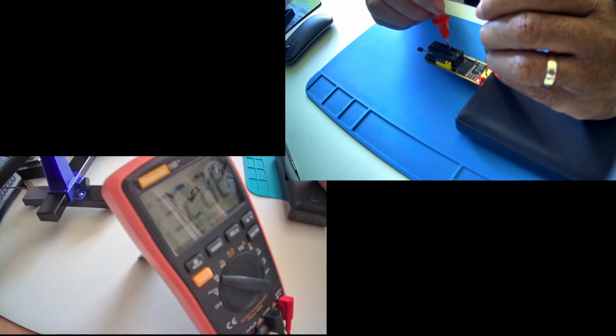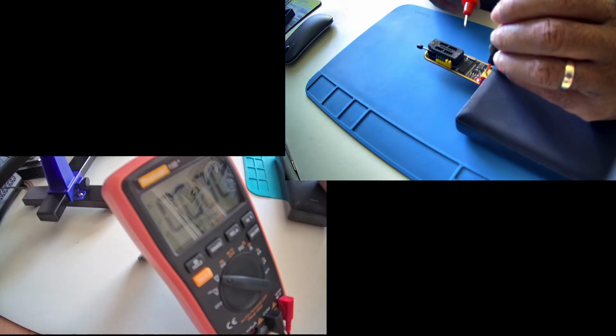So there you are, yeah? However, the data lines, which are on this side here, which I can probe here, come up at 5 volts, which is not good. We don't want that. It should actually be pulling up at 3 volts, the same as the chip itself. So I'm going to try and rectify this.